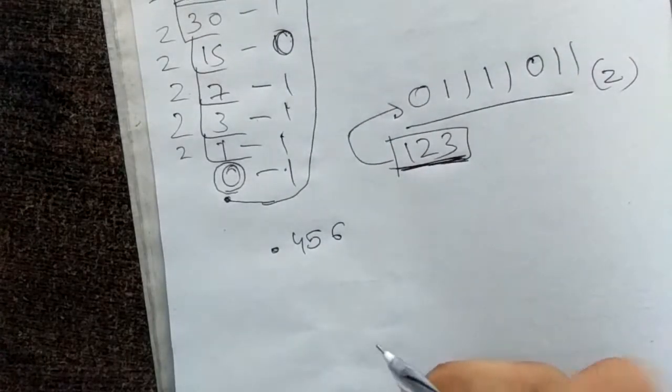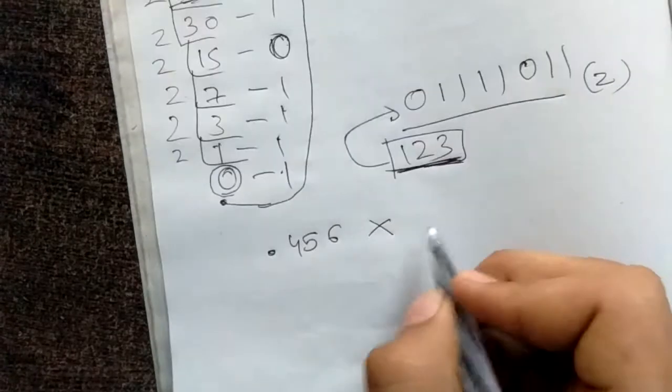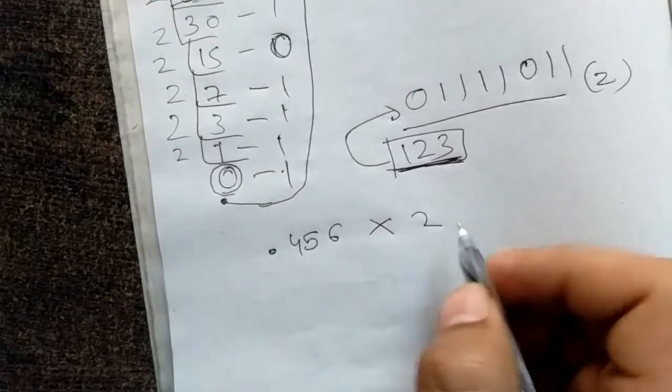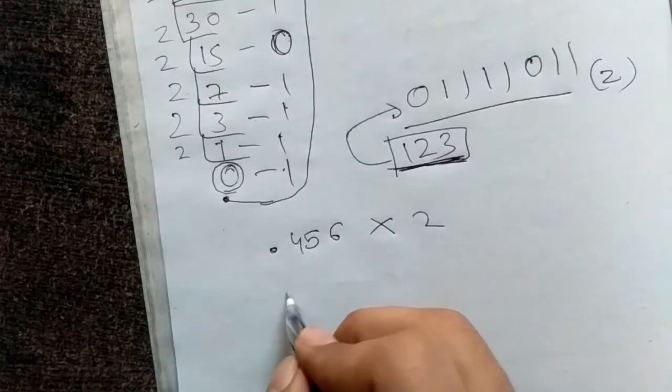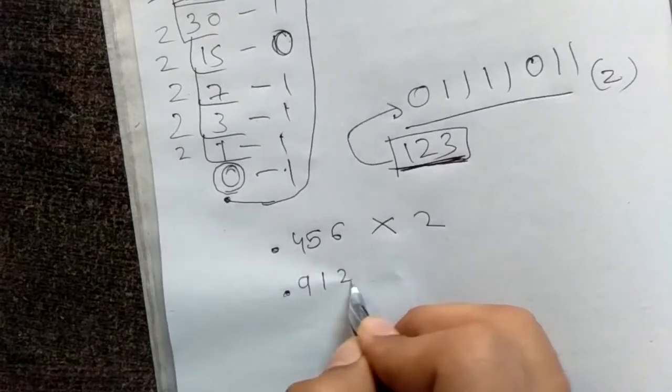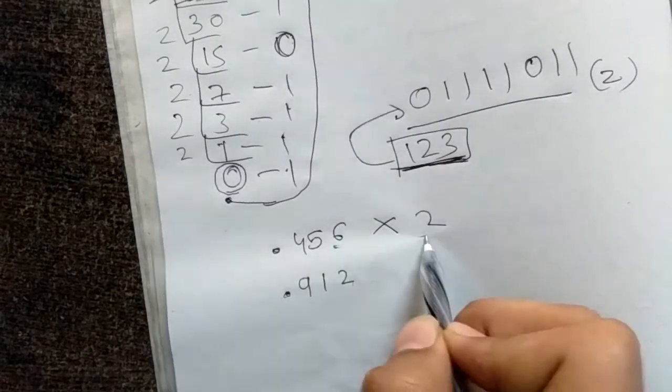For .456 I need to multiply it by 2. If I multiply it by 2, I'm going to get 0.912. This is what I get after multiplying.